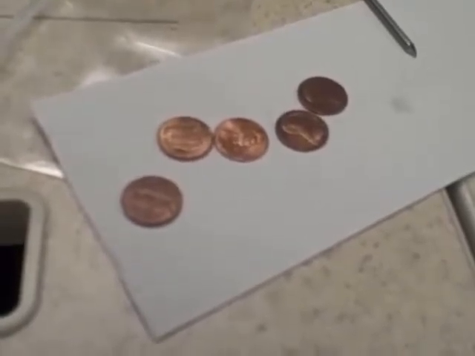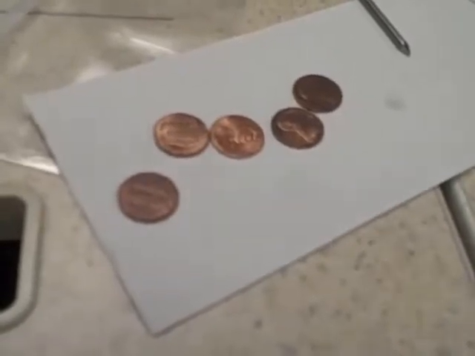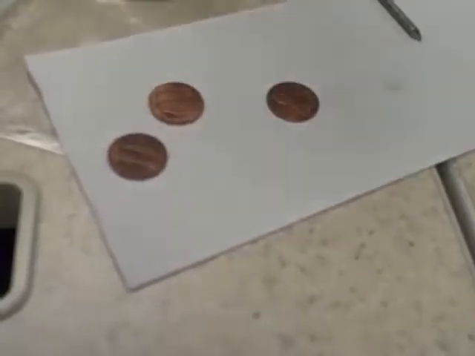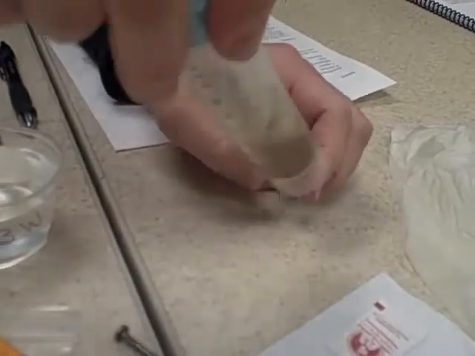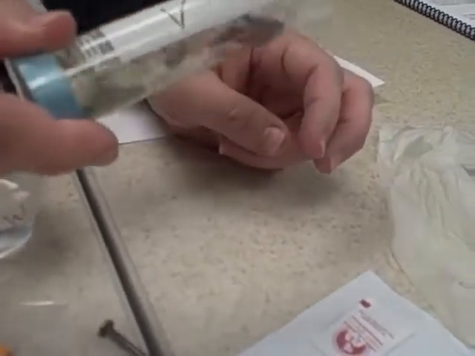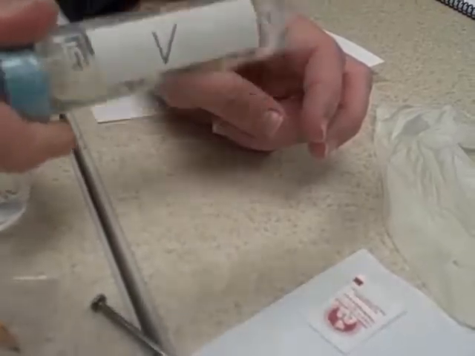Now, I have to tell you, it probably takes more time than we have for this to happen, but we're going to give it a try. So slide the 5 pennies one by one into the vinegar. Cap it up and swirl it around and see if anything's happening. Give it 30 seconds to a minute.